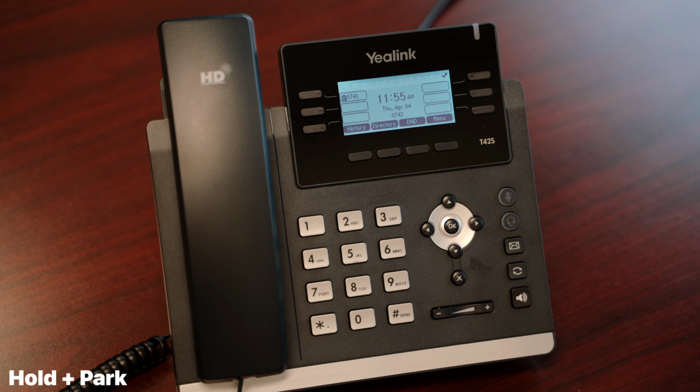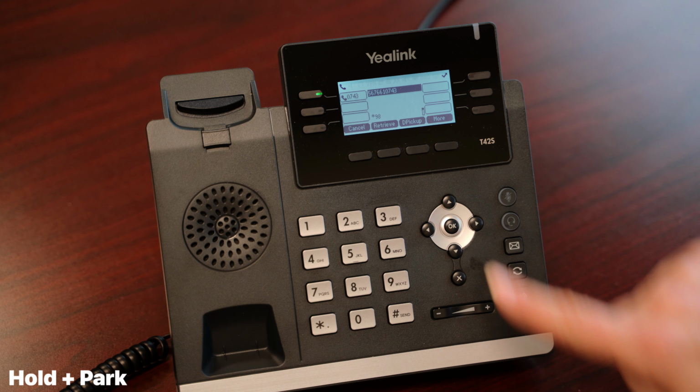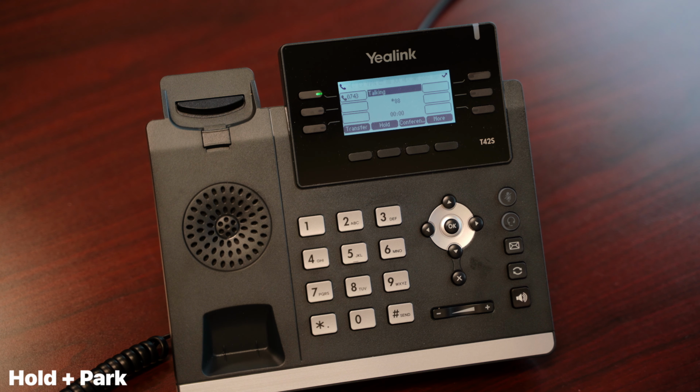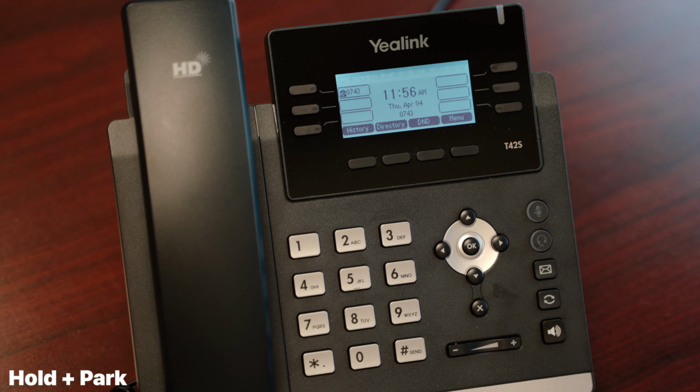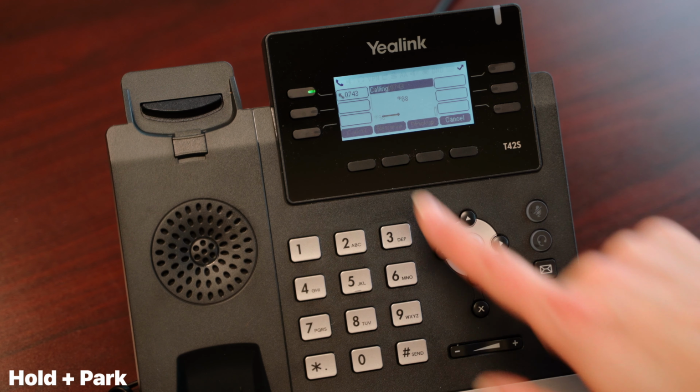To retrieve the parked call from your phone or any other phone at your site, press the Retrieve button. The Retrieve button may show up in your primary view, or when you lift the handset, press the More button to see it. Then follow the system prompts to retrieve the parked call. To retrieve a call that is parked on that phone extension, press pound twice. To retrieve a call parked elsewhere, you'll follow the instructions to dial the extension followed by pound.